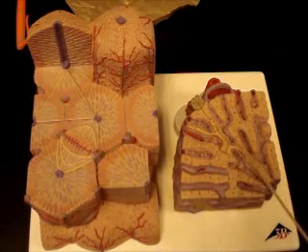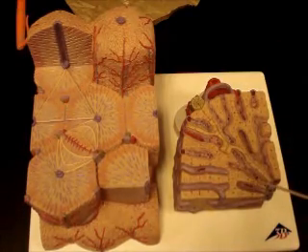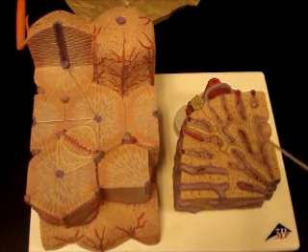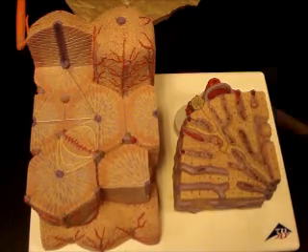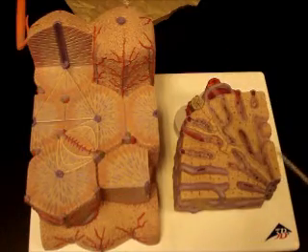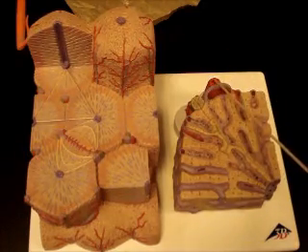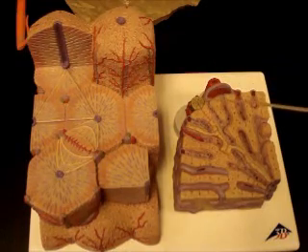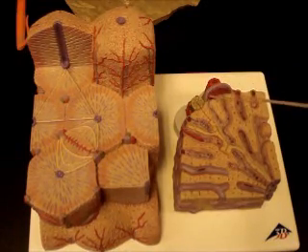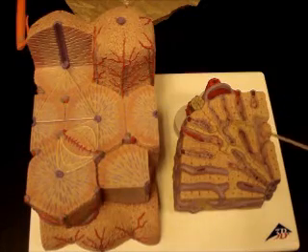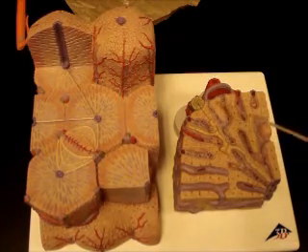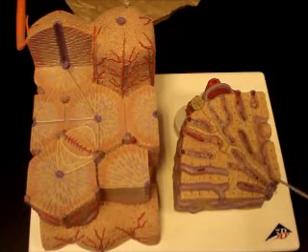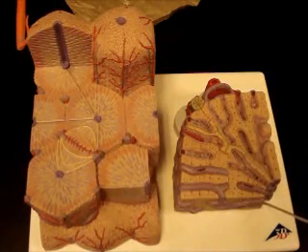If we look on this side, it's a more close-up version, and you can see all of the sinusoids in here. So these would be sinusoidal capillaries like we talked about in lecture a while ago. Here's the triad, 1, 2, 3: hepatic artery, hepatic portal vein, and bile duct. This portal vein will bring blood, which will go through these sinusoids into the hepatocytes. It'll get cleaned and then make its way to the central vein where it'll leave the liver.